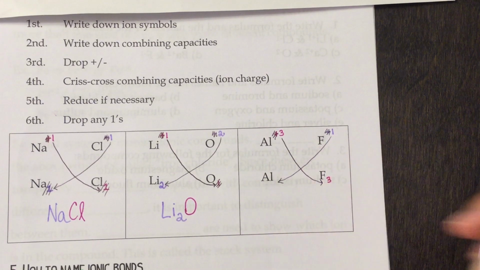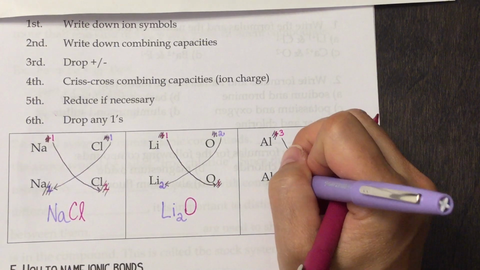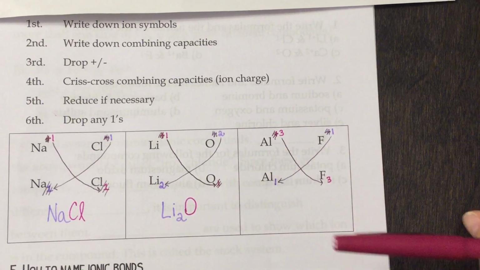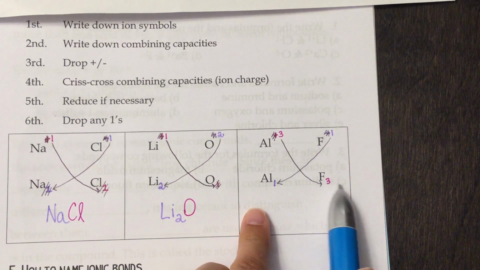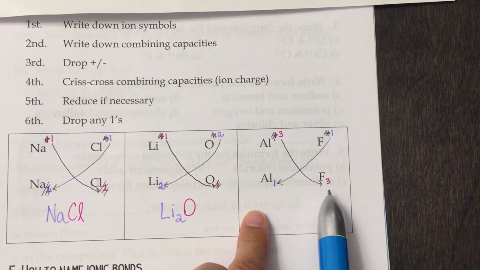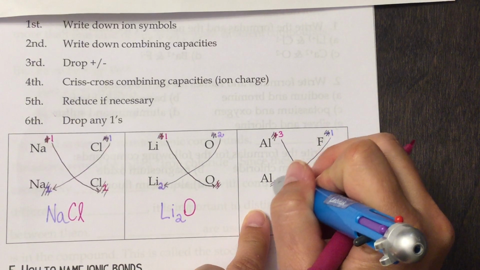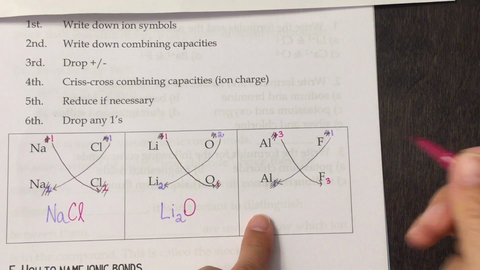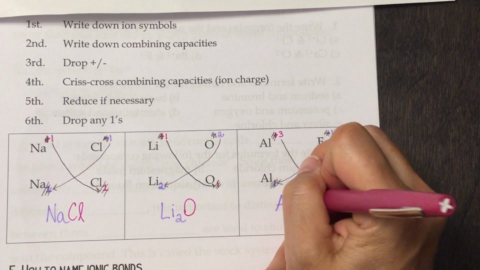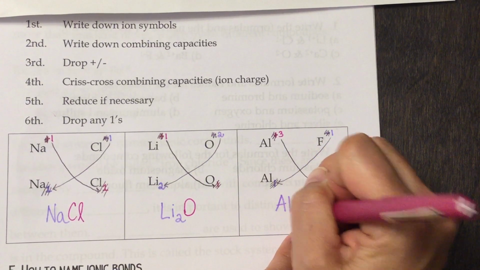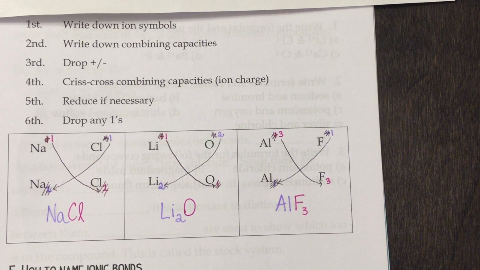So now I'm going to have F subscript 3, Al subscript 1. Can I reduce these any further? No, I can't divide both by 2, I can't divide both by 3, so I can leave that, and then I'm going to drop any 1s, and when I write it again, I'm going to have AlF3. Done.